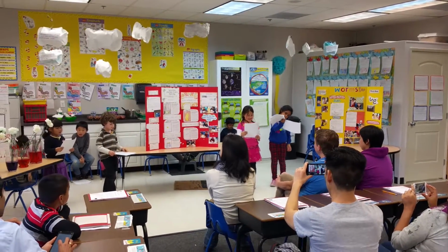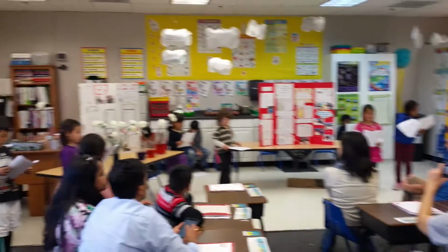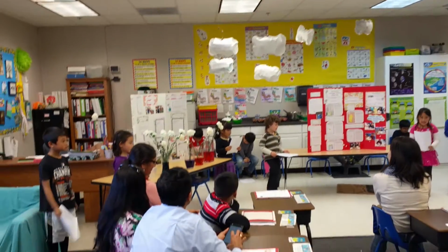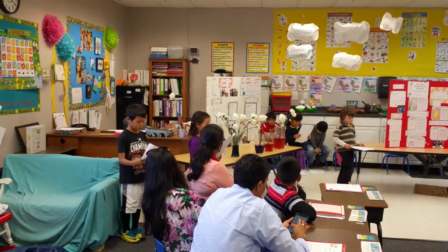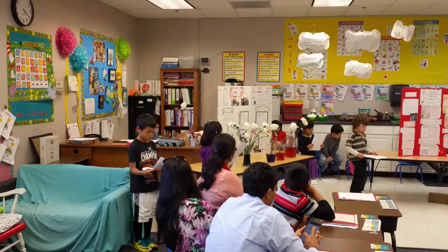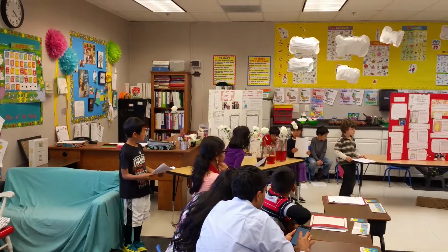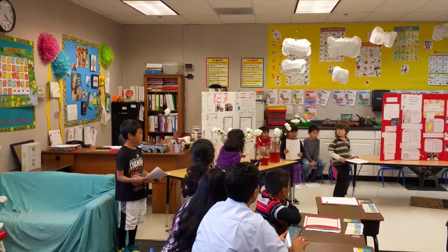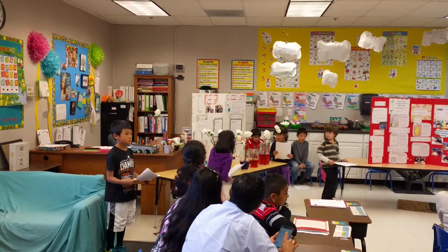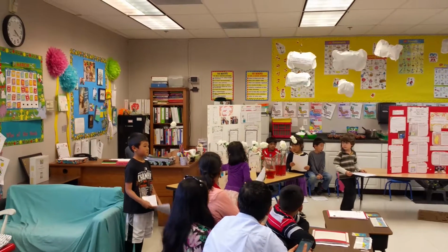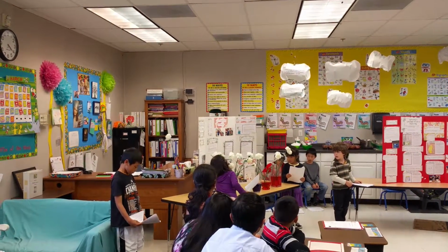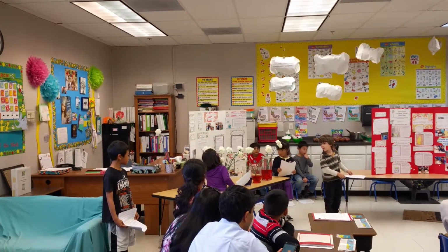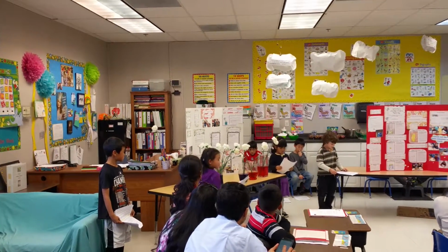The third question we asked was, where does the water go when you water a plant? For this experiment, we listed the materials and then the procedure, which is on our board. Pour water in the vase, drop food coloring in the vases, put white carnation in the colored water.